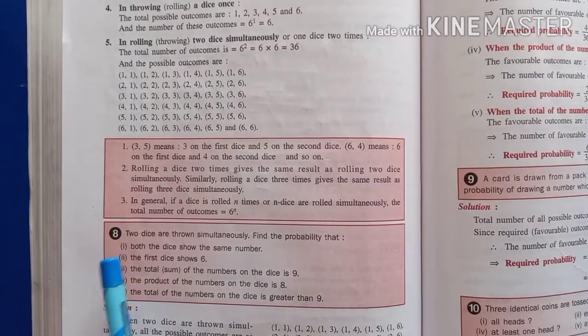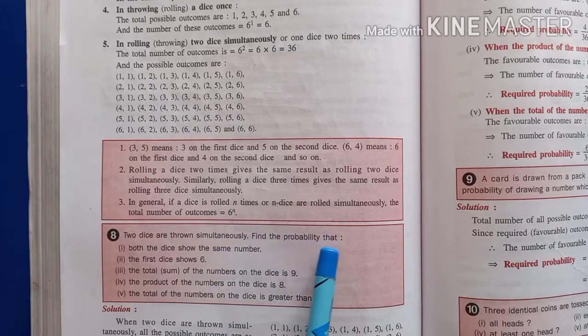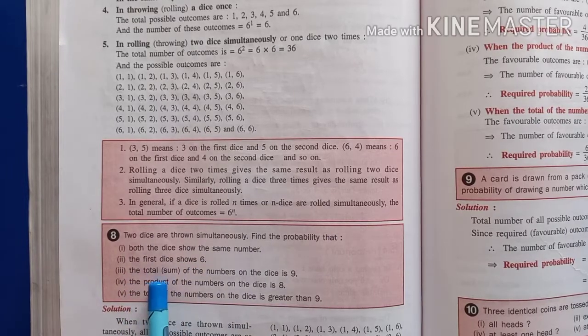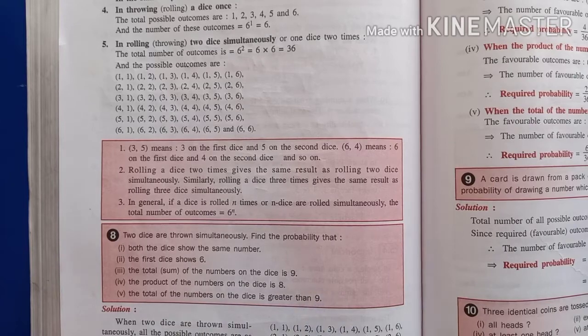Now first we take example number 8. Here 2 dice are thrown simultaneously. Find the probability that both the dice show the same number; the first dice shows 6; the total, means sum of the numbers on the dice, is 9; the product of the numbers on the dice is 8; the total of the numbers on the dice is greater than 9.